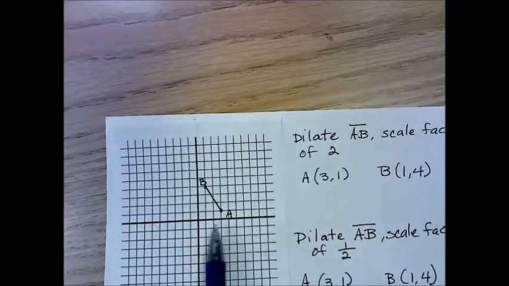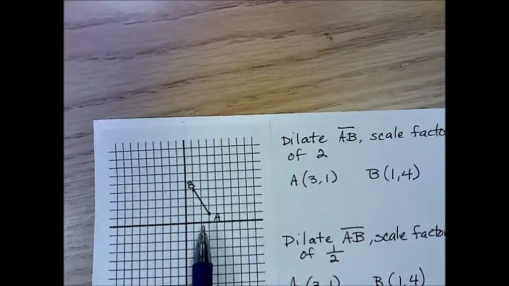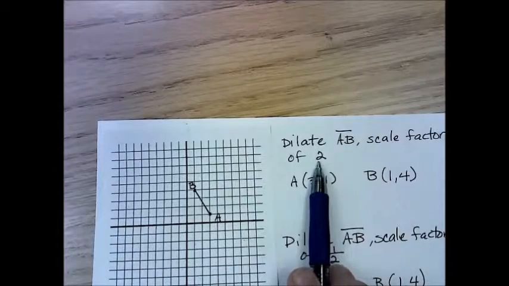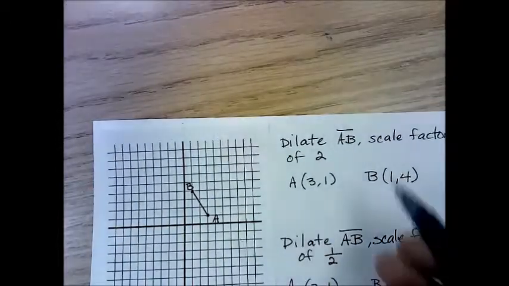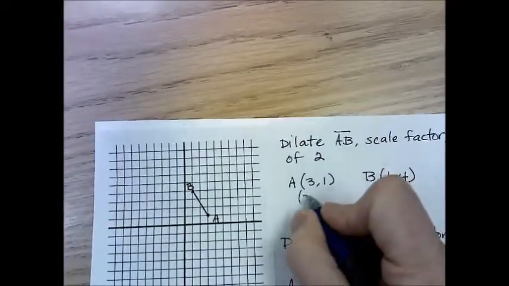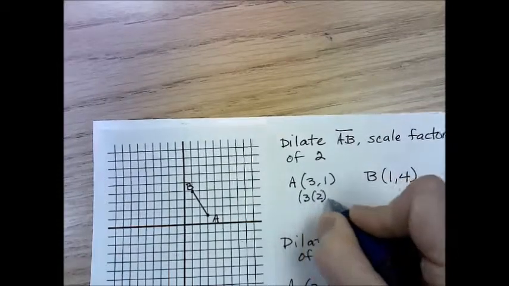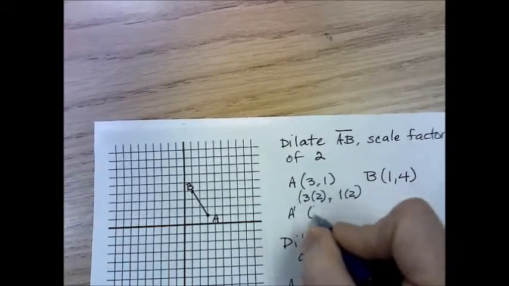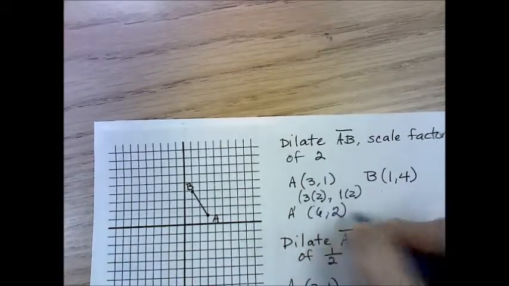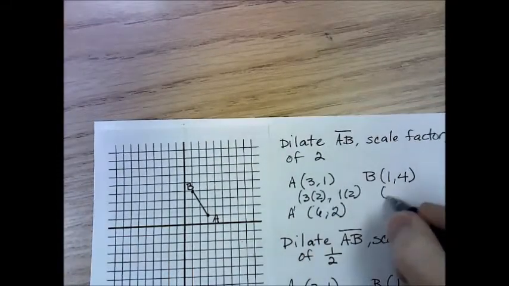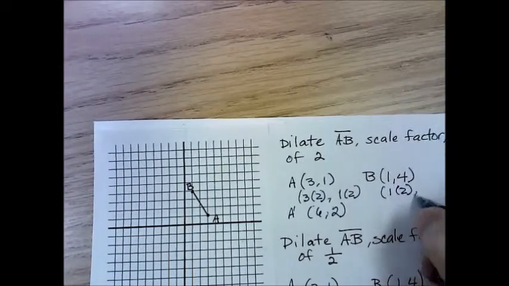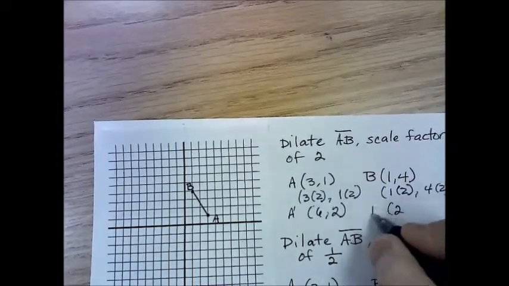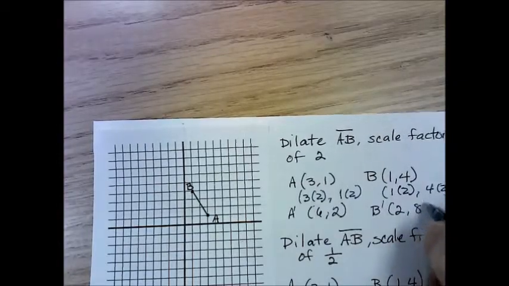So here we have line AB, and we're going to dilate it using a scale factor of 2. So if A is at 3, 1, all right, we're going to take 3, multiply it times 2. We're going to take 1, multiply it times 2. So A prime would now be 6, 2. Let's go ahead and do our B. So that would be 1 times 2 and 4 times 2. So B prime would be 2, 8.